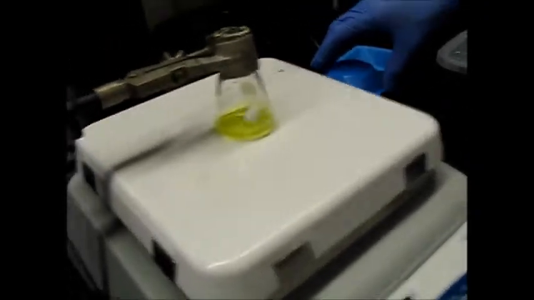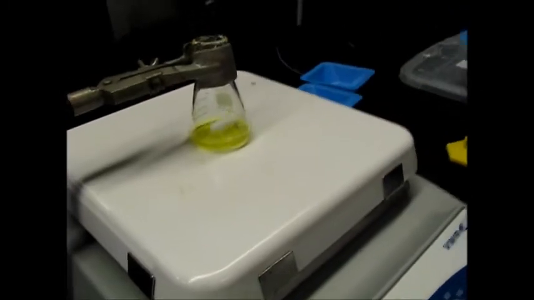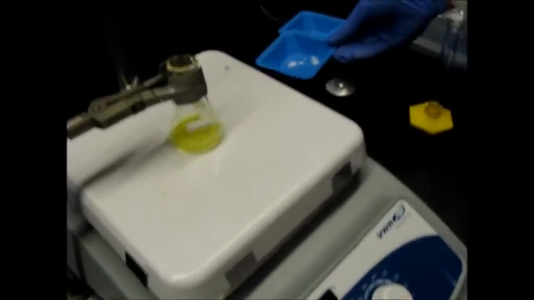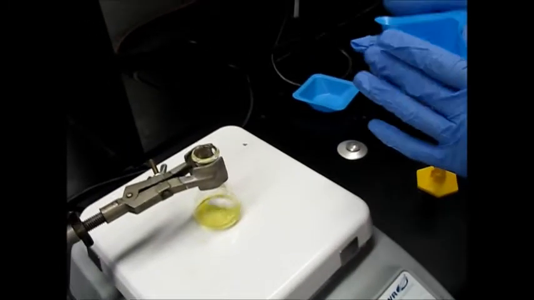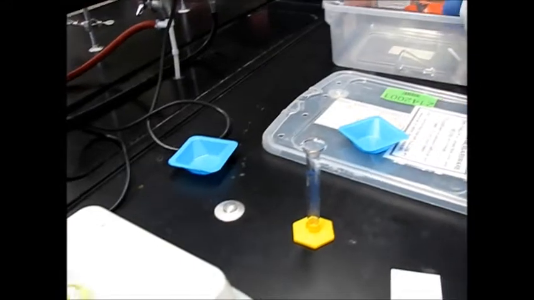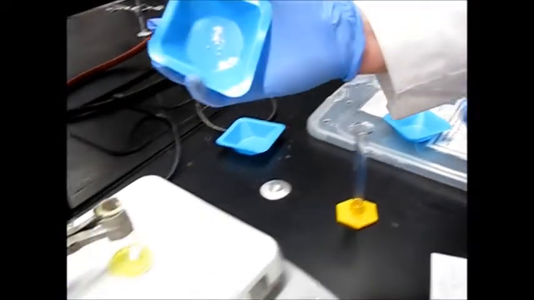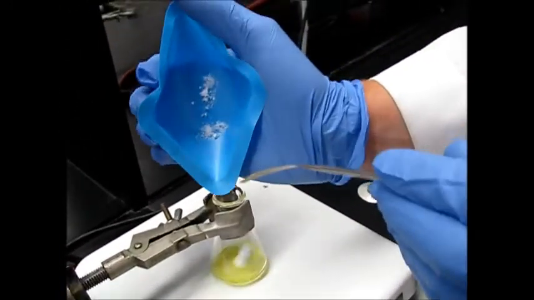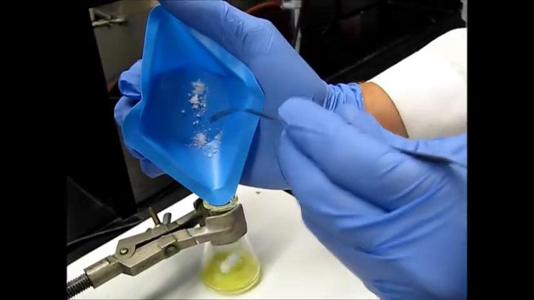Next we're going to add our 50 milligrams of sodium borohydride. Like I said, this stuff is kind of sticky. So I'm going to go ahead and try to scrape out anything that doesn't just come out with this spatula here.